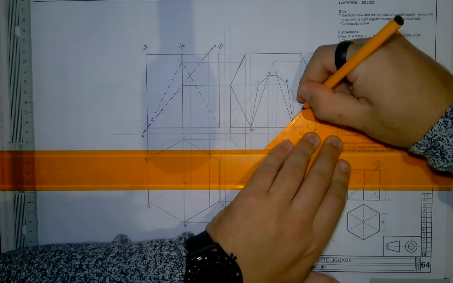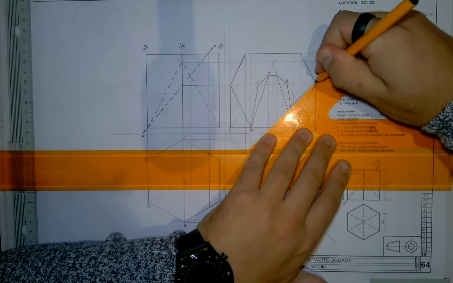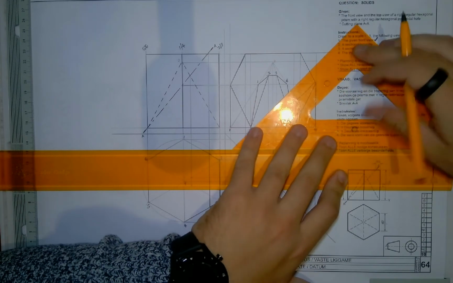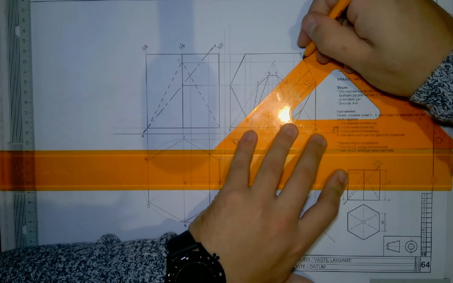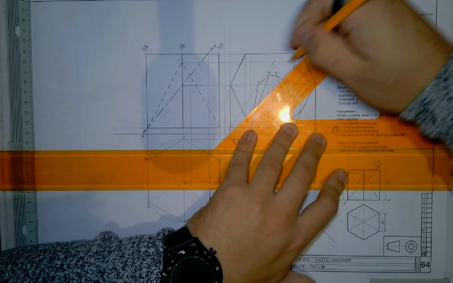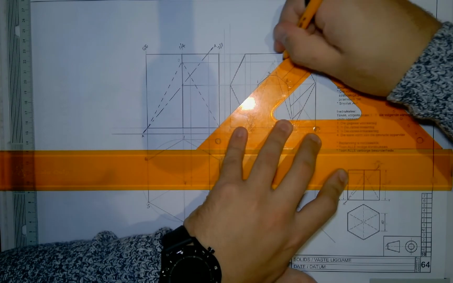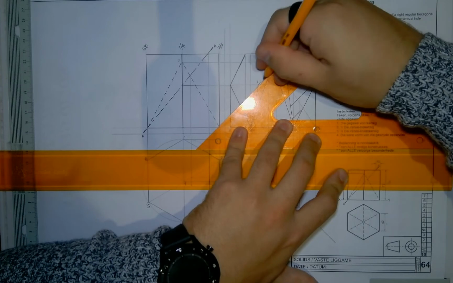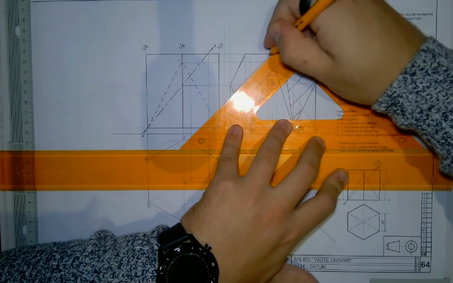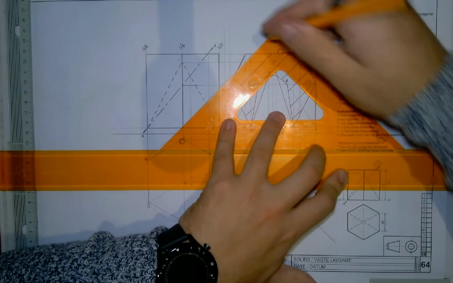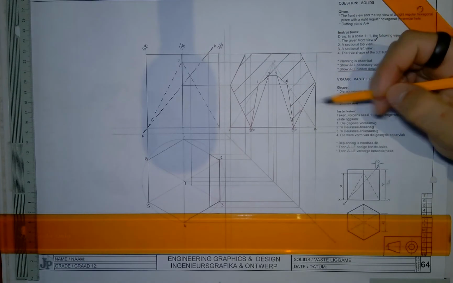So, okay, so now I've got my section lines in there, now it's starting to look like a proper drawing.